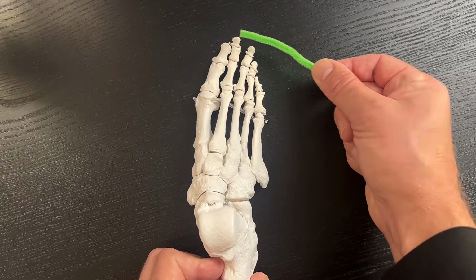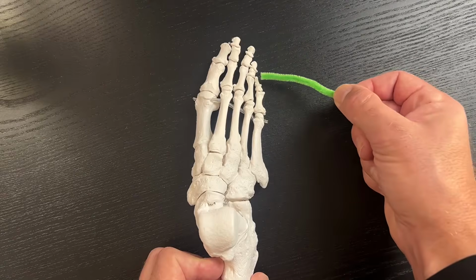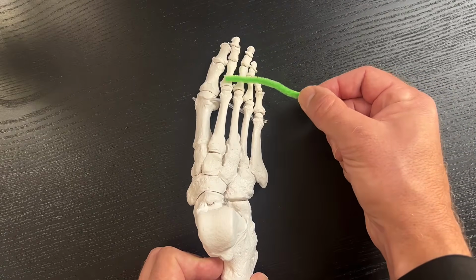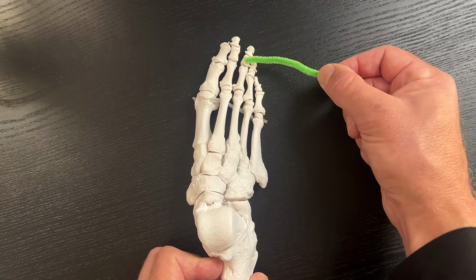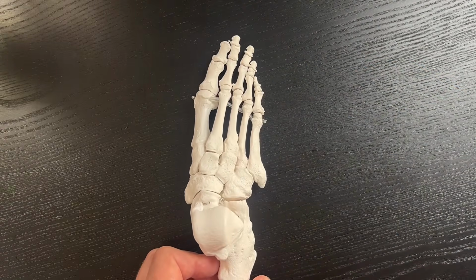Proximal, middle, distal. Proximal, middle, distal. Proximal, middle, and distal. Counting the numbers, this would be number 2, proximal phalange. This would be number 3, middle phalange. This would be number 4, distal phalange. This is my foot.